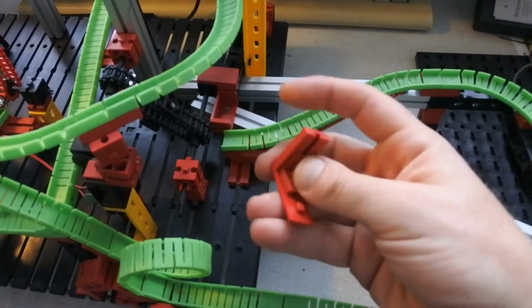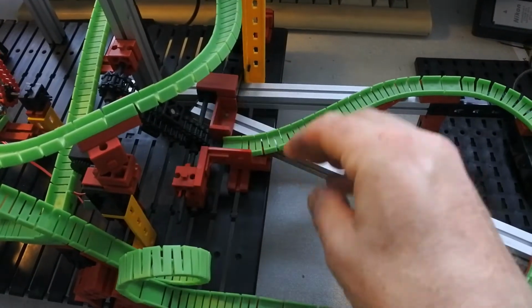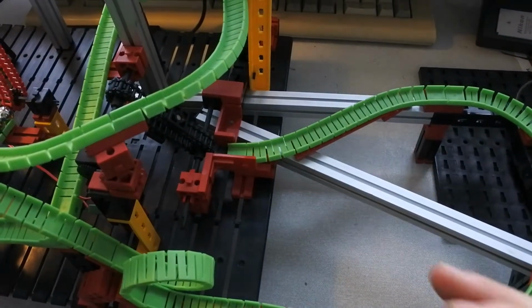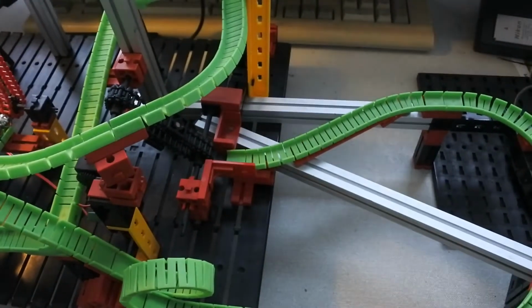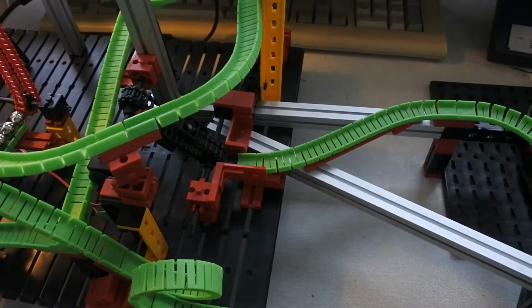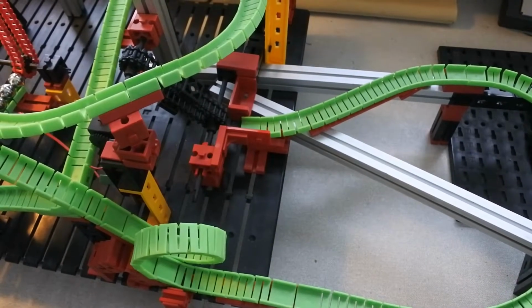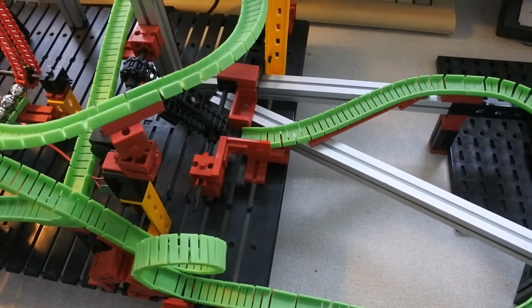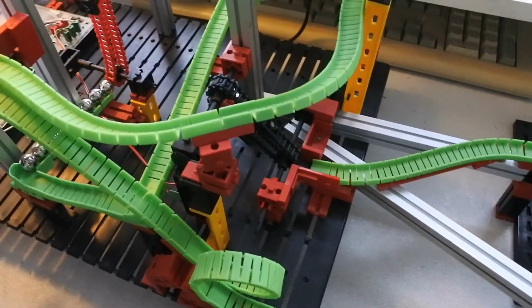So I have made two changes, which I of course hope suffice in keeping the marbles right on track. Anyway, let's see how that works out, do some manual tests first, and then run the program and see how things work out.